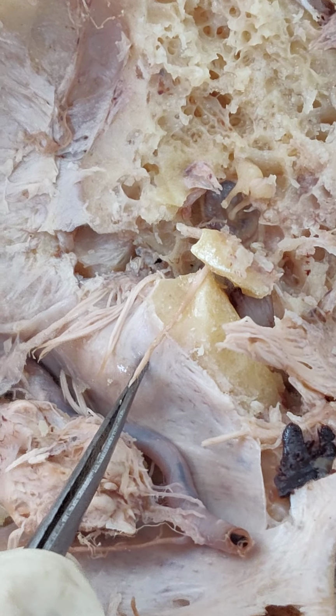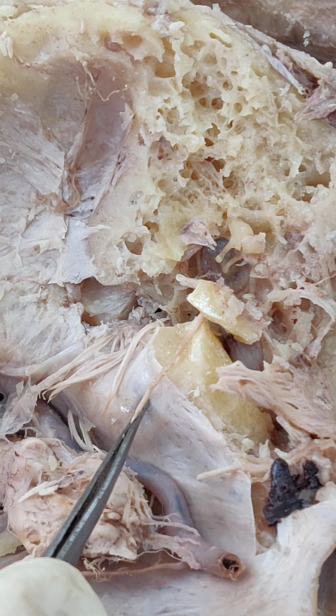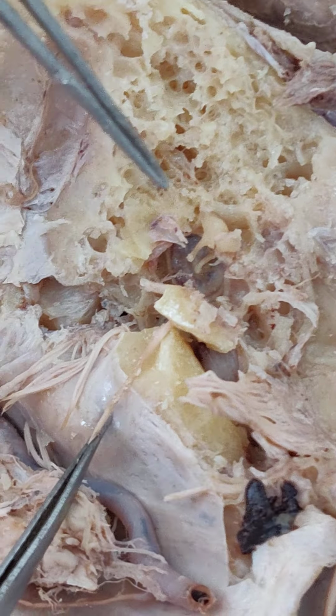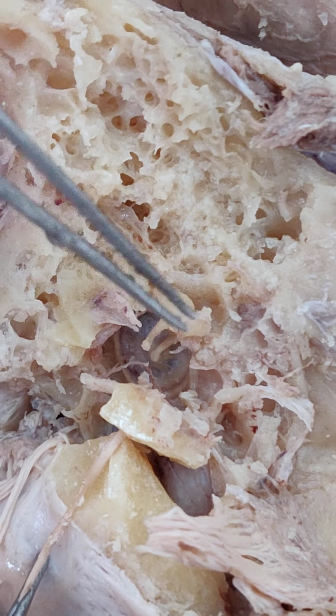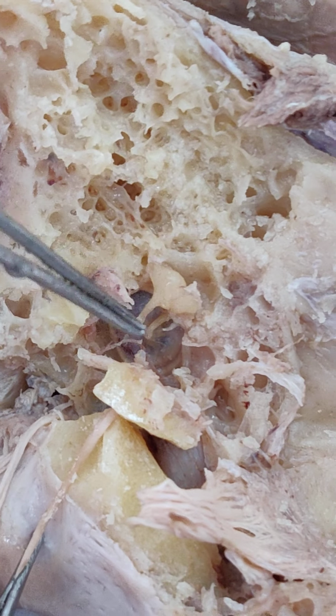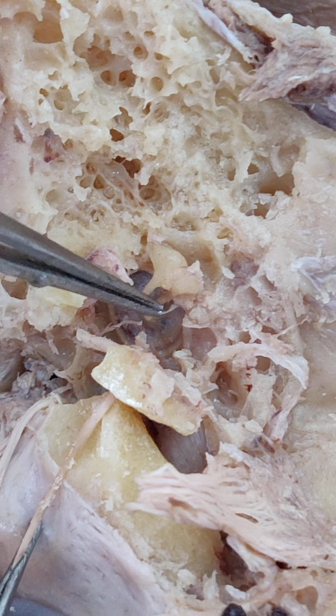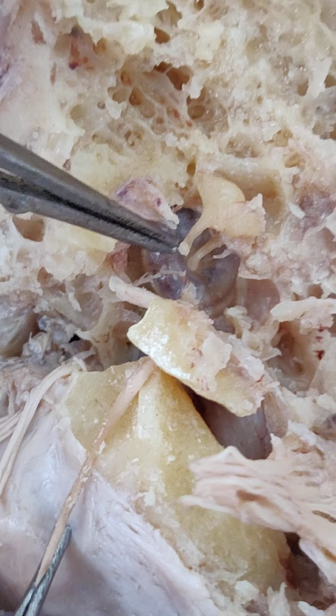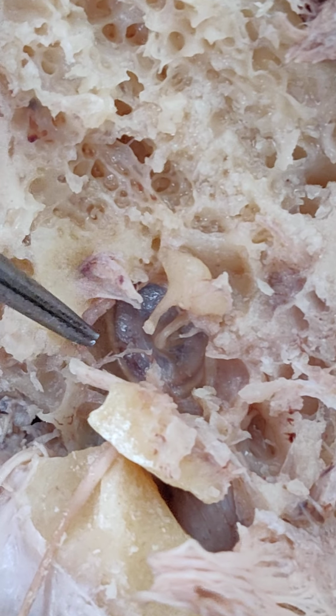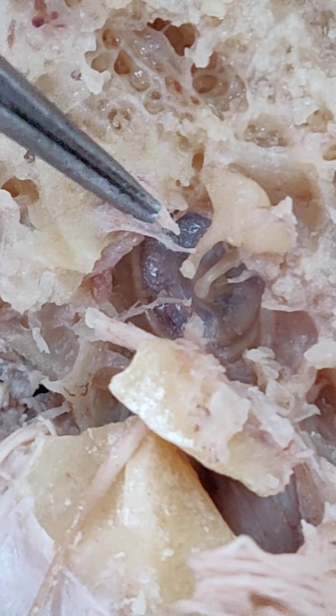Now we will discuss the boundaries of the middle ear. Here you can see this is the incus, which is connected with the malleus. You can see this is the malleus, and here this one is the tympanic membrane. Now we will discuss the middle ear.